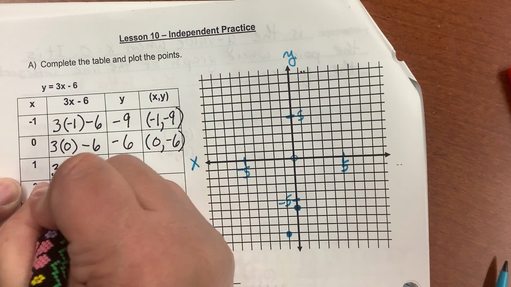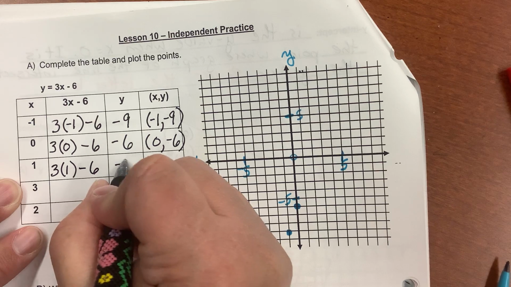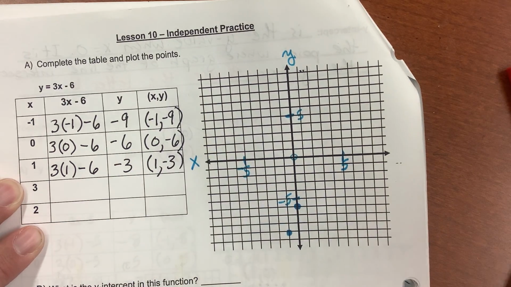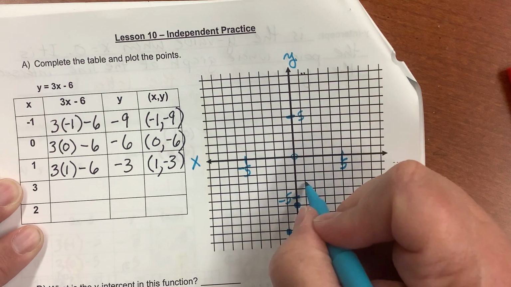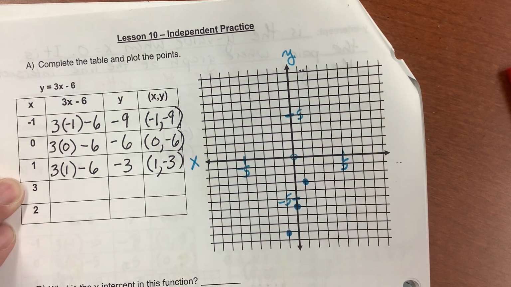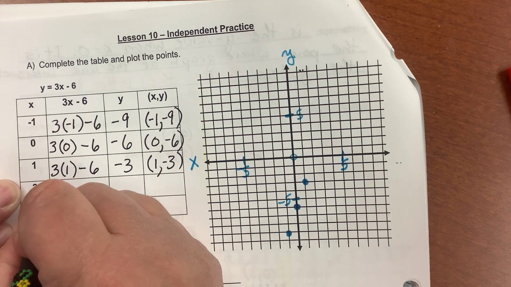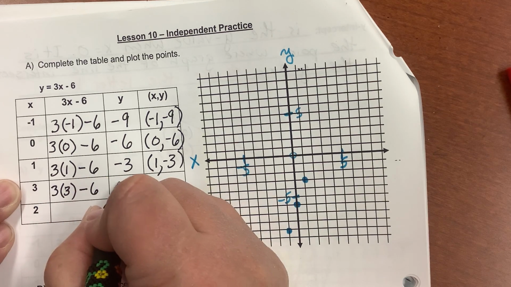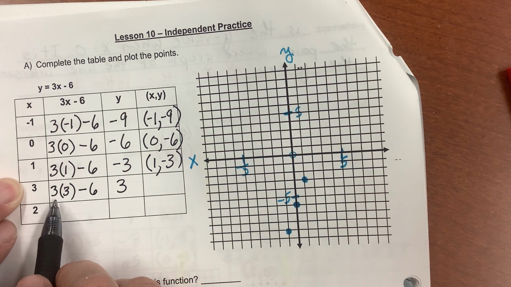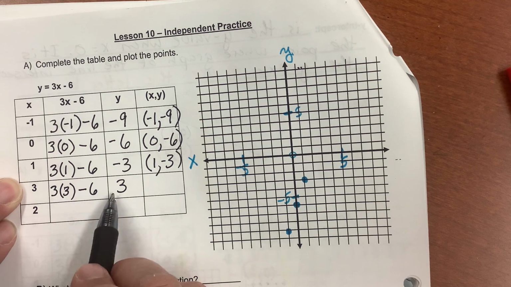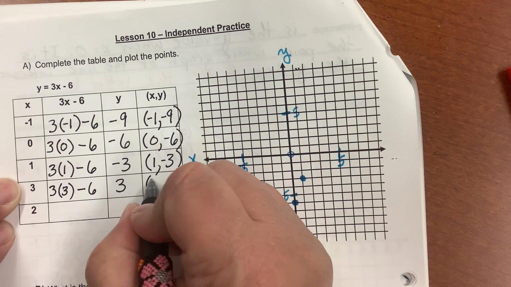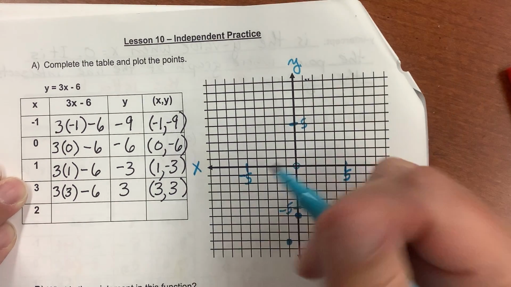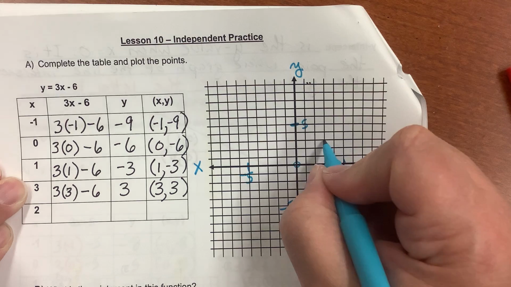3 times 1 is 3, minus 6 is -3. So I'm going to graph the point 1, -3. 1 to the right, down 3. All right. 3 times 3 is 9, minus 6 is +3. So I'm going to go, wow, 3, 3. I feel like I missed something. Well, doesn't matter. I'm going to graph it anyhow. 3 to the right and up 3. There we go.